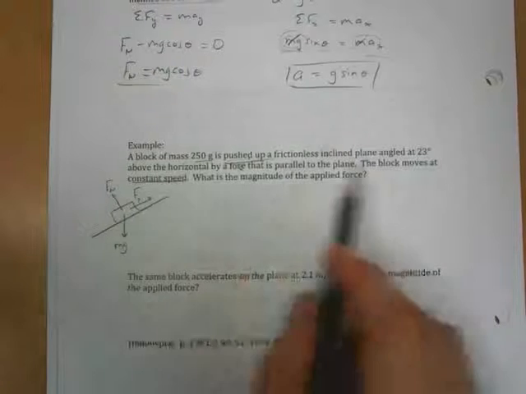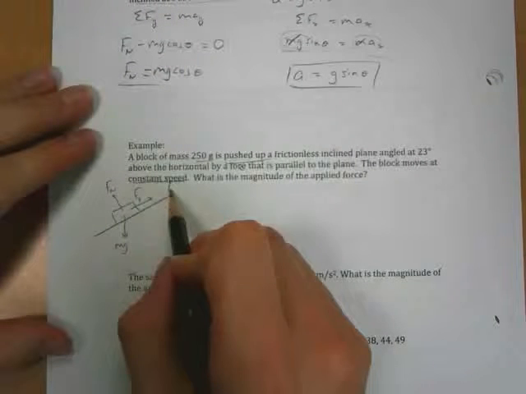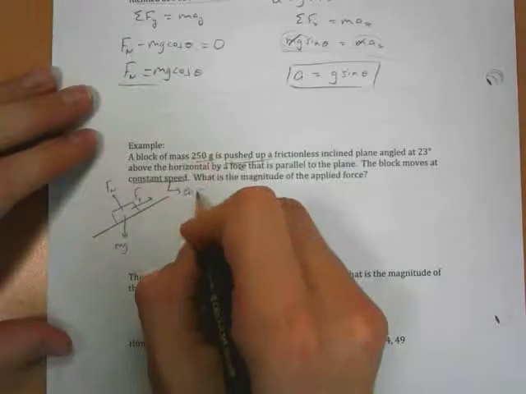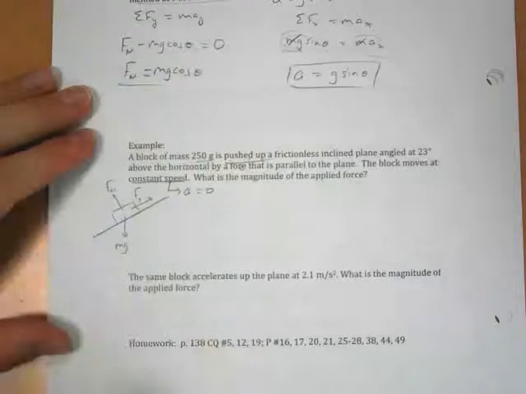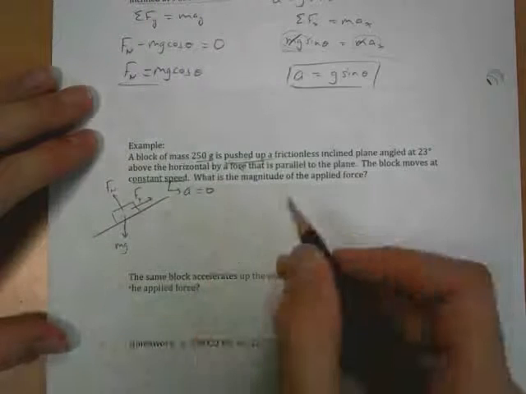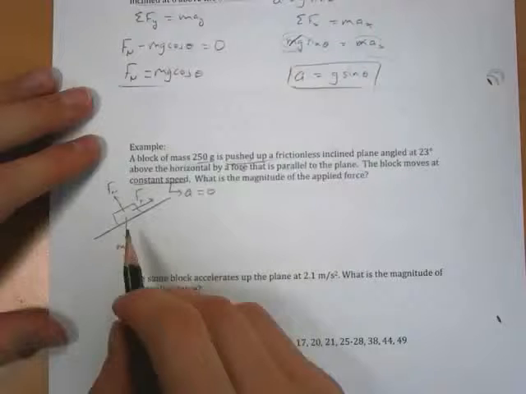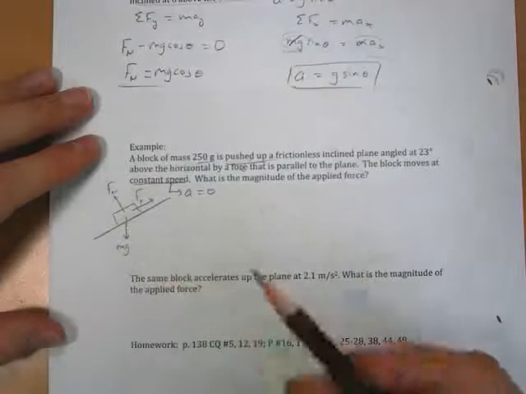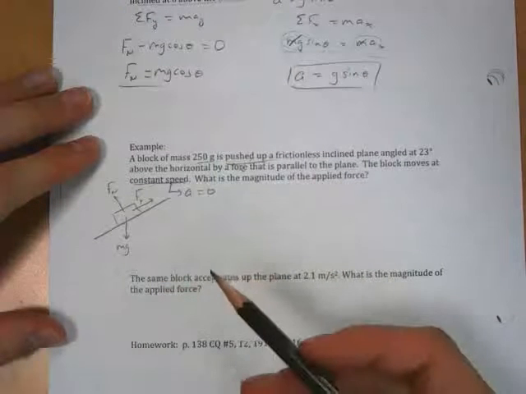And we know the block moves at constant speed. What does that tell us? Constant speed means that our acceleration is 0, meaning the net force is 0. So, once again, we can write Newton's second law in each direction.